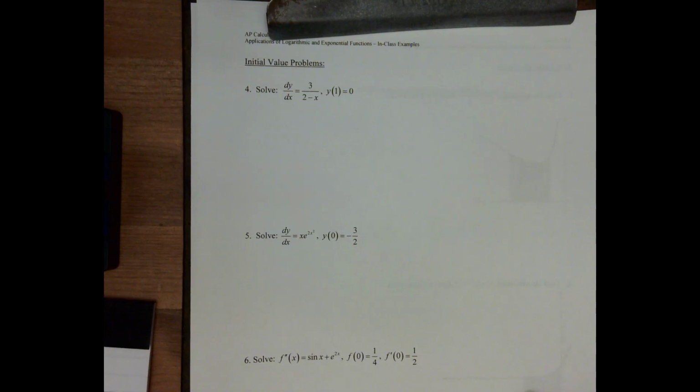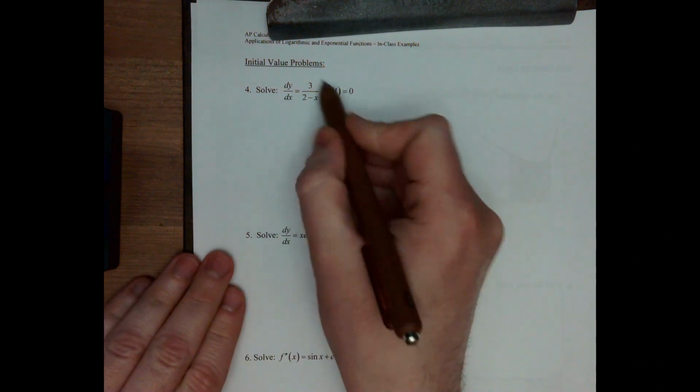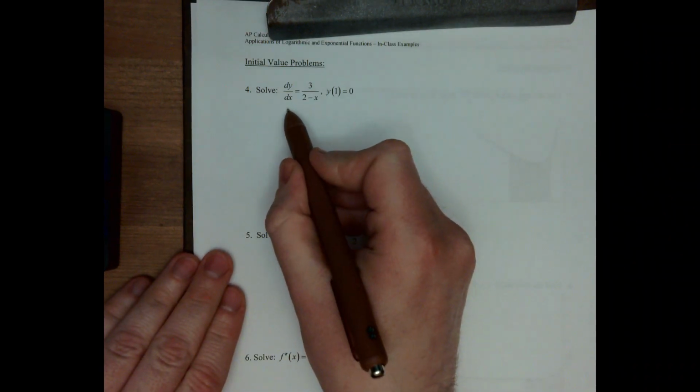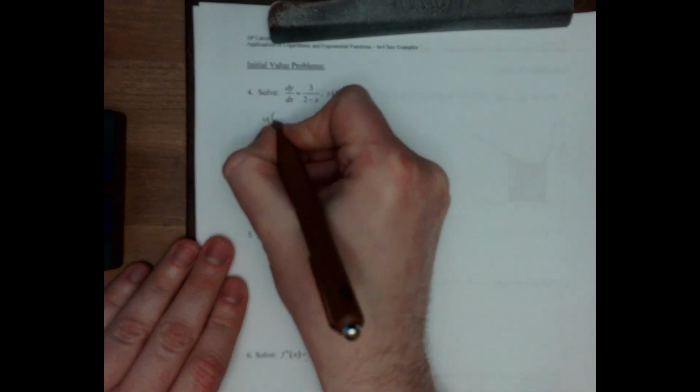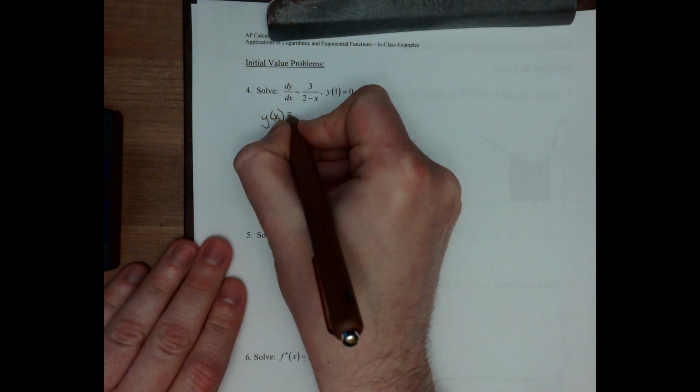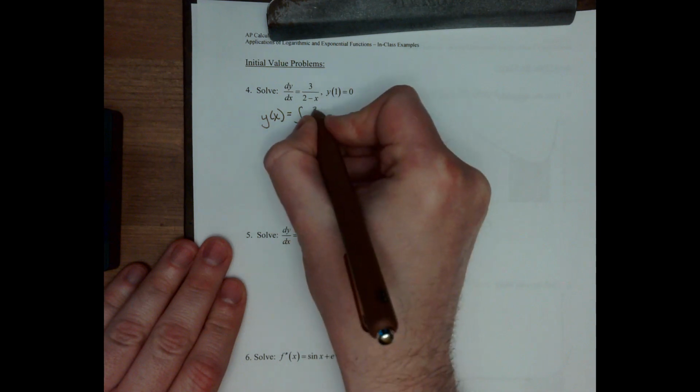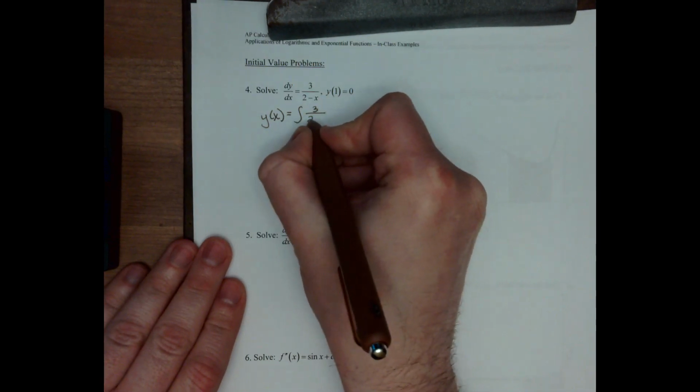So, the next application we're going to look at are initial value problems that you looked at in section 4.1 during term 2. We need to solve this differential equation. And you should remember that to solve a differential equation, I'm giving you the derivative, I want to know the original function, we need to integrate. Y of x is going to equal the integral of 3 over 2 minus x dx.